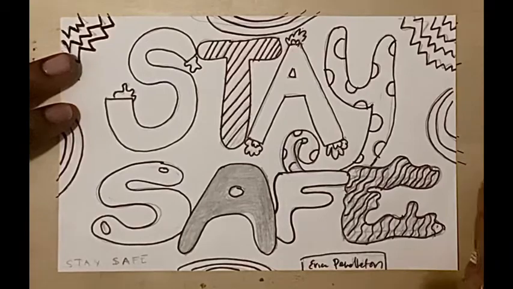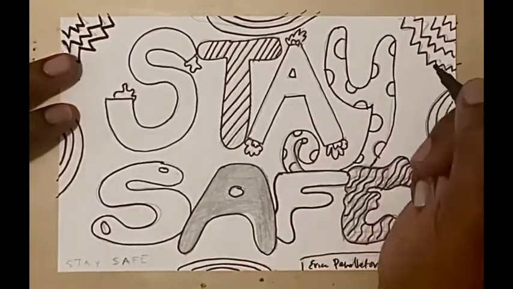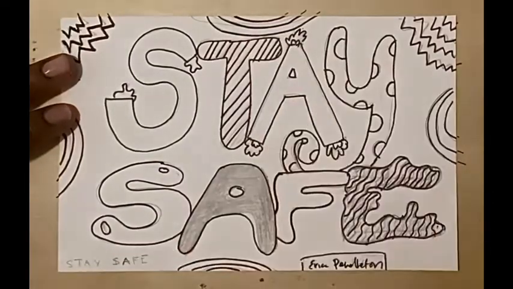It pops, the letters are bright. I have high contrast. I have this white paper. Black ink is looking pretty good. I might add a little color, or maybe not. What do you think?